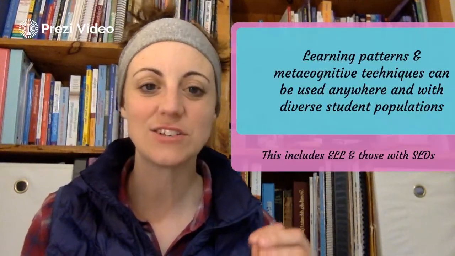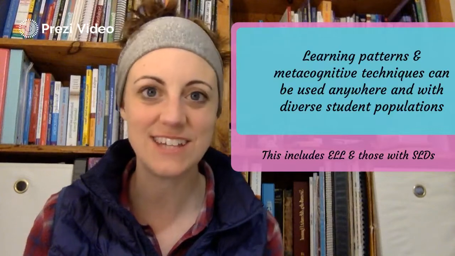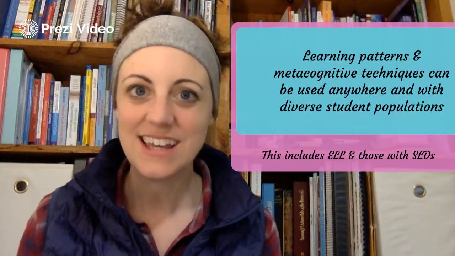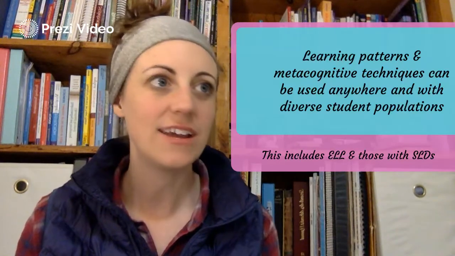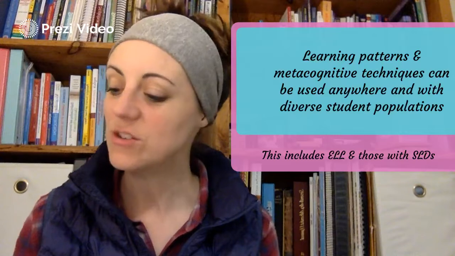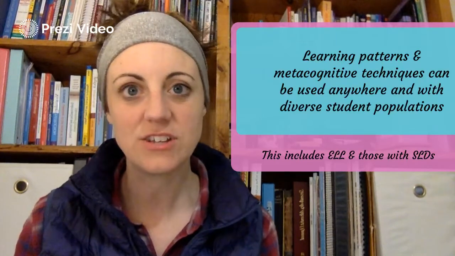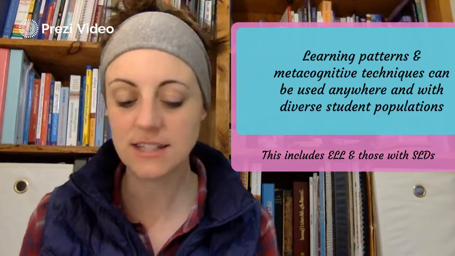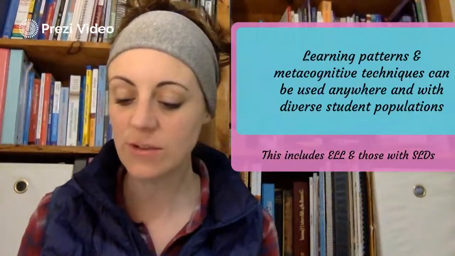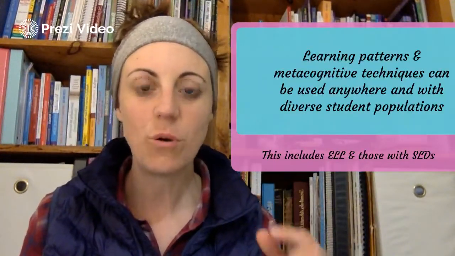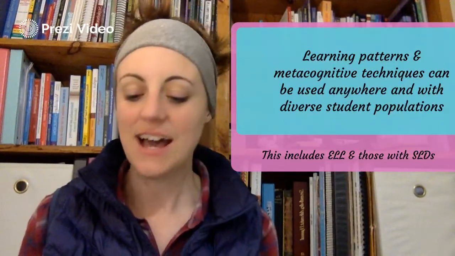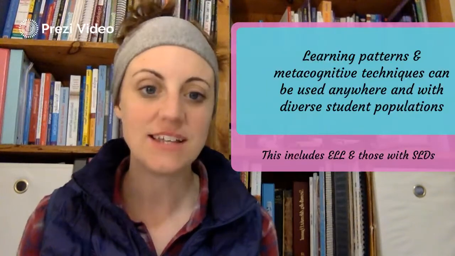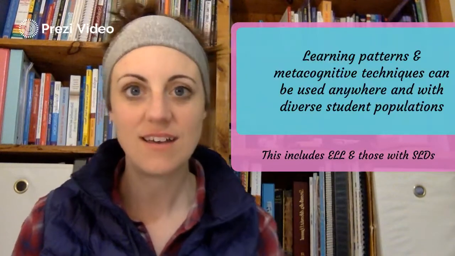And it is so versatile because we can use these learning patterns and metacognitive techniques anywhere, in any subject area, in any discipline, content area, any unit, and we can use it with diverse student populations, including students with language processing disabilities and with our English language learners, because they're supported to be able to work with prefix, root, suffix patterns, morphology, independently through MSML.